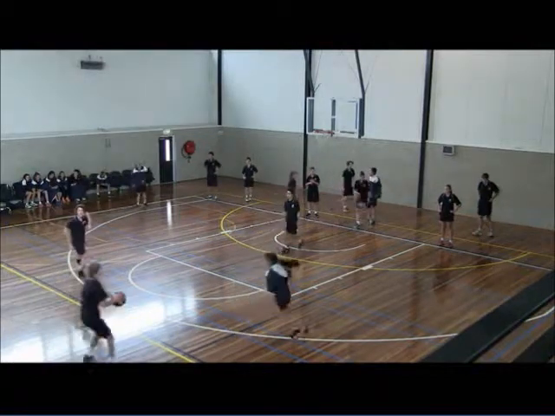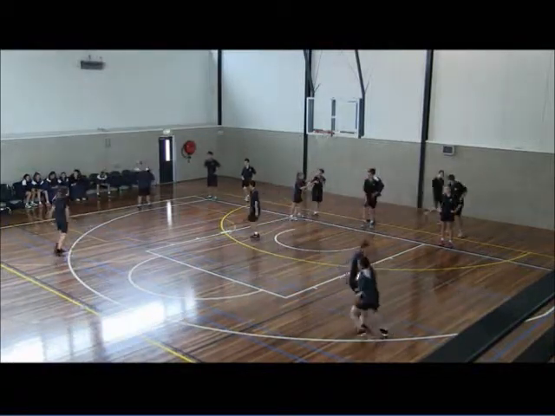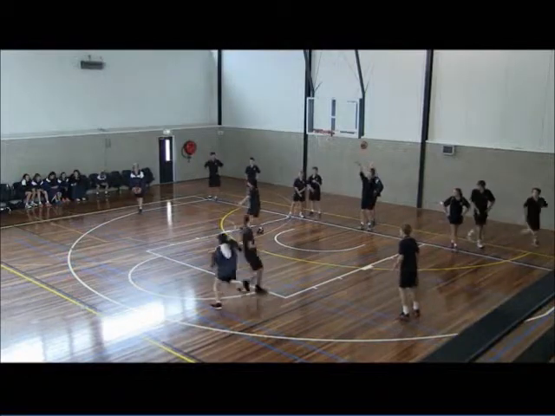Again, 1 to 4, screen away, good job. 4 screens away, good job. 2's coming off that, looking to score.